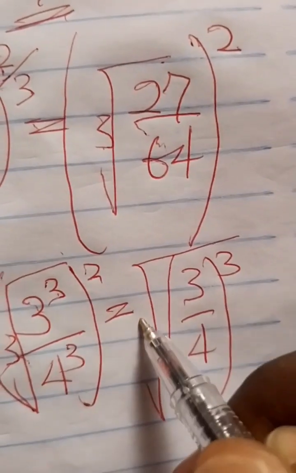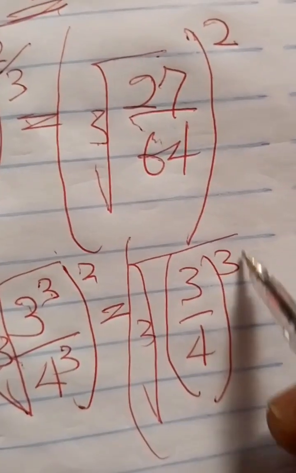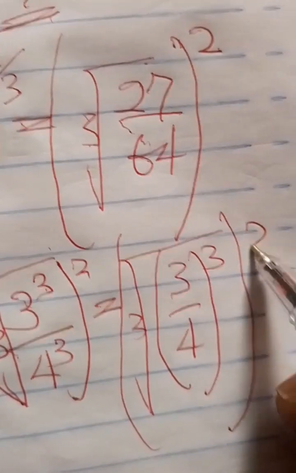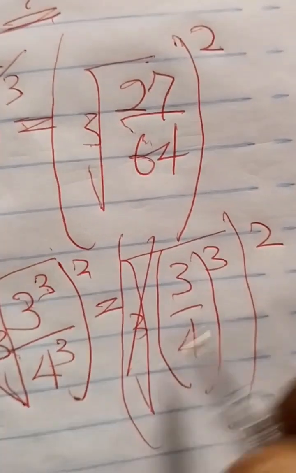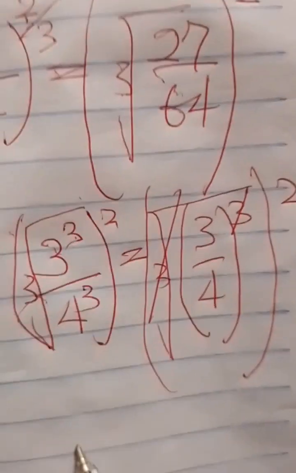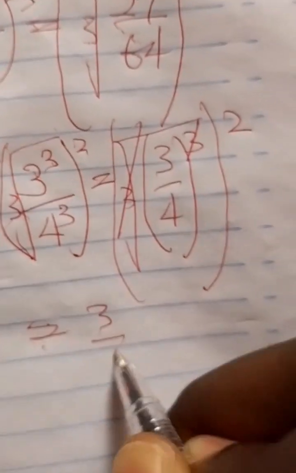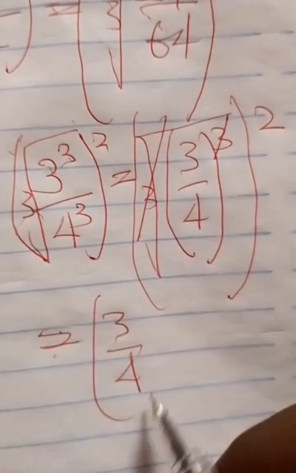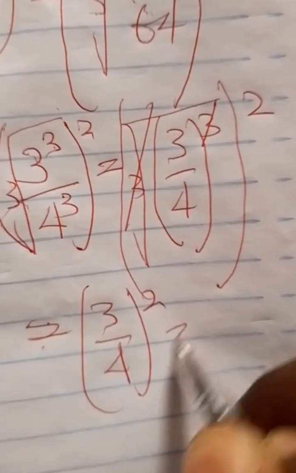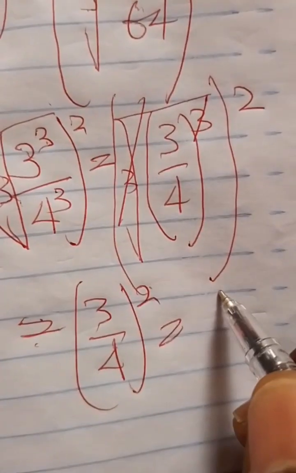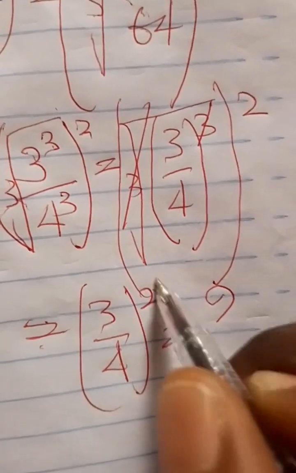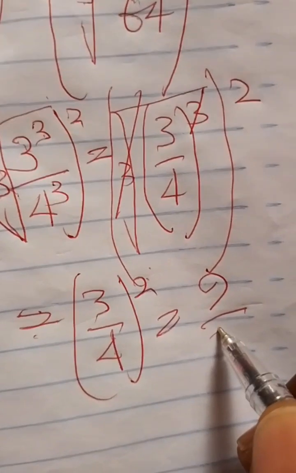Remember, we still have the cube root and everything again still raised to power 2. So this cube root, we cancel the cube. What we have left will be 3 over 4, exactly, raised to power 2. Now, 3 square is 9, 4 square is 16.